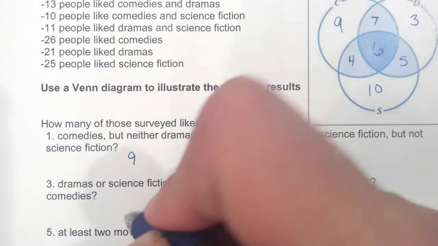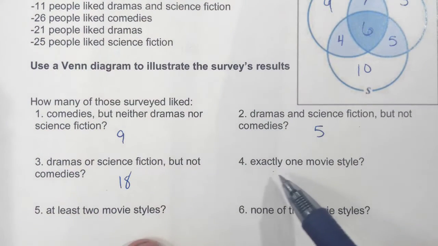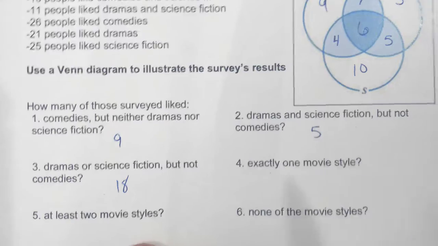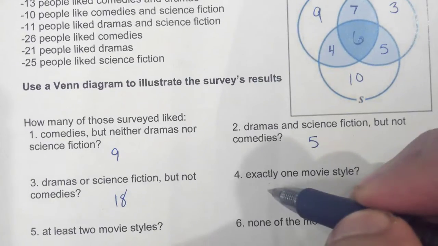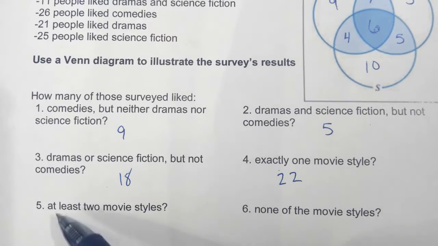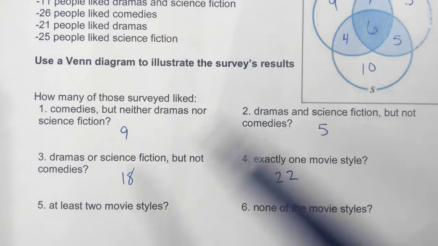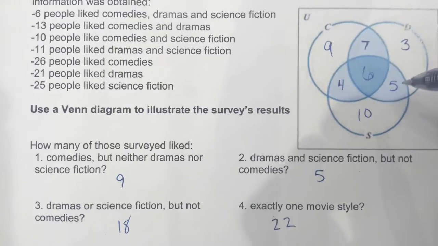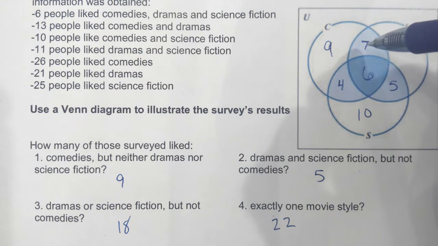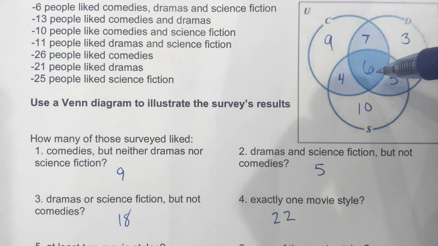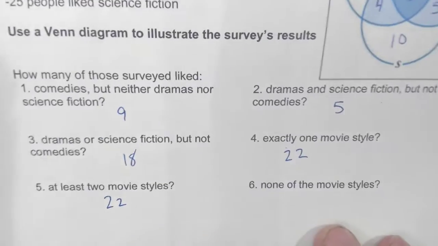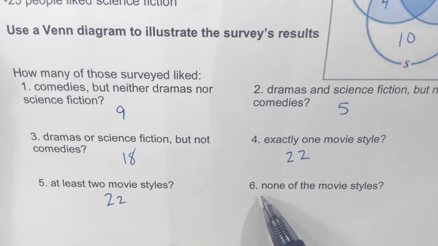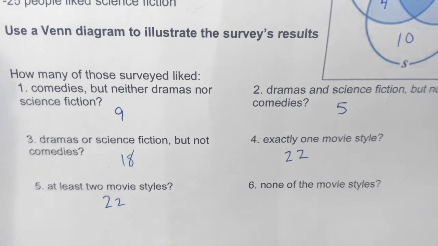So 18 of them. How many people liked exactly one movie style? That would be these 3 out here: 9, 3, 10, which makes 22. How many people liked at least 2 movie styles? At least 2. So these people like 2, those people like 2, these people like 2, and these people like 3. That's at least 2. So it's these middle regions. So that's 10 and 12 makes 22.